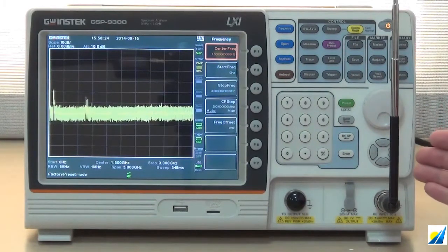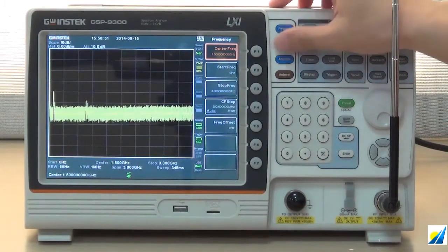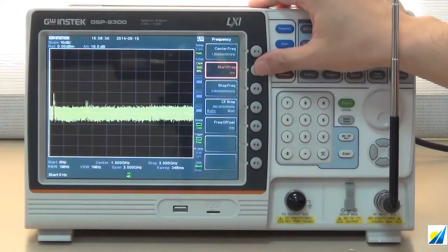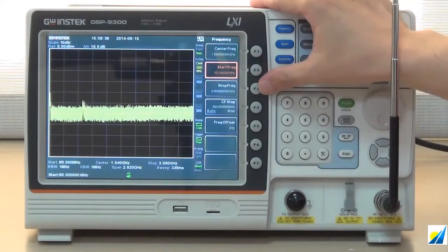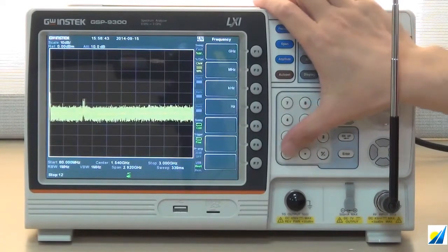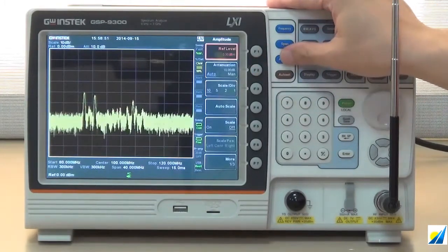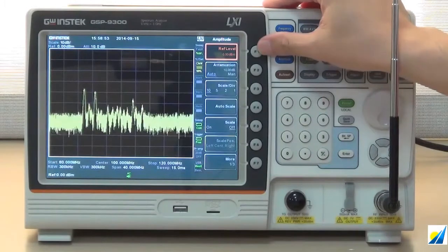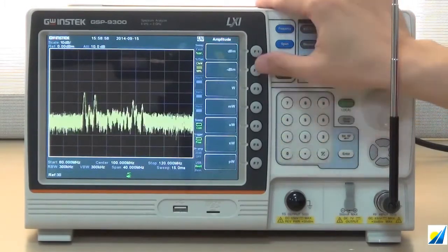First, connect the FM antenna to the input port of the 9300. Next, press the frequency key. Press F2 and enter 80 MHz for the start frequency. Press F3 and enter 120 MHz for the stop frequency. Next, press Amplitude and select F1 reference level and enter minus 30 dBm.